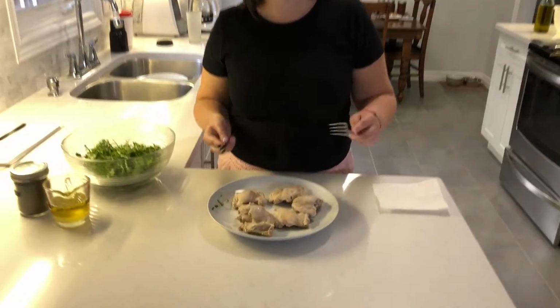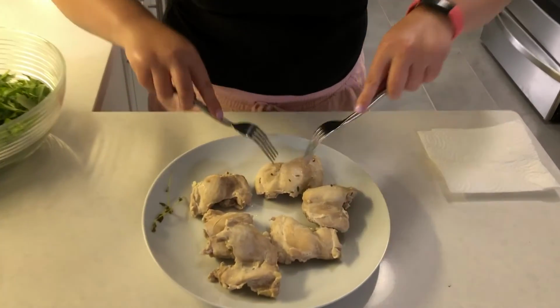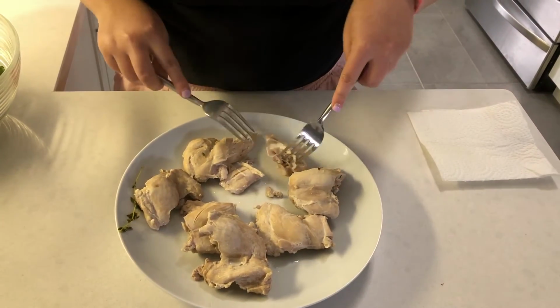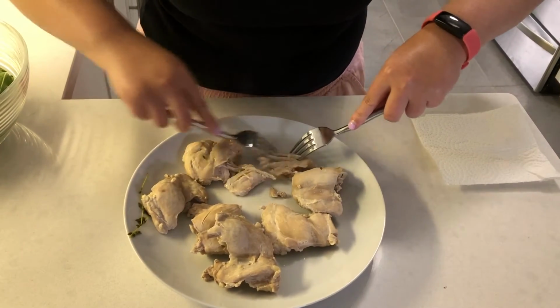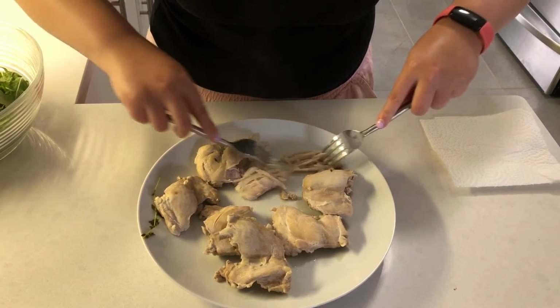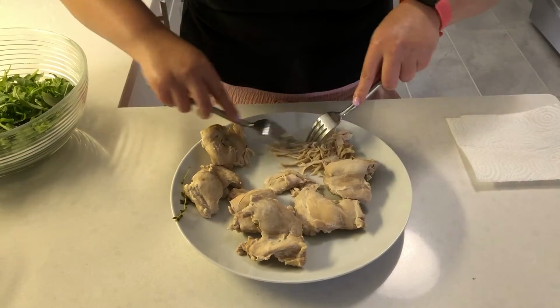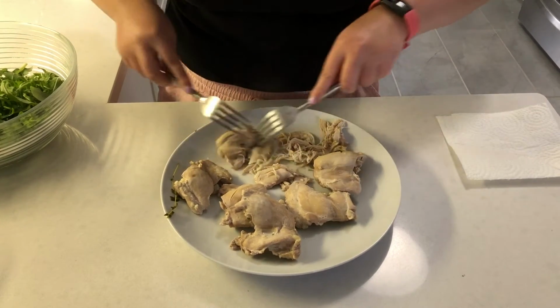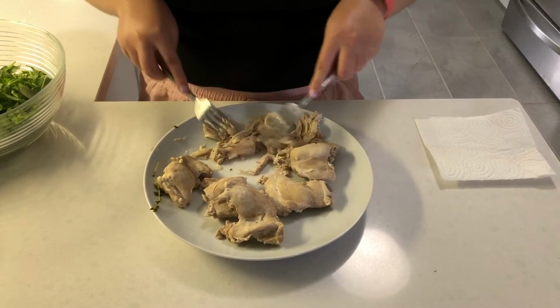So to shred the chicken, what I like to do is take 2 forks and just pull it apart, just like a pulled pork. Smaller bite-sized pieces. One is done.